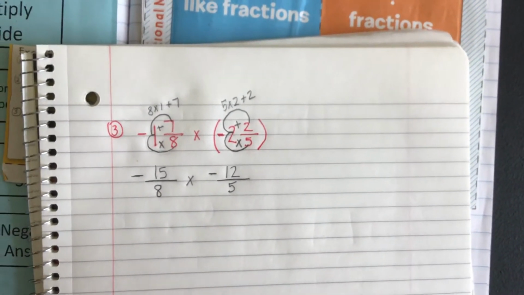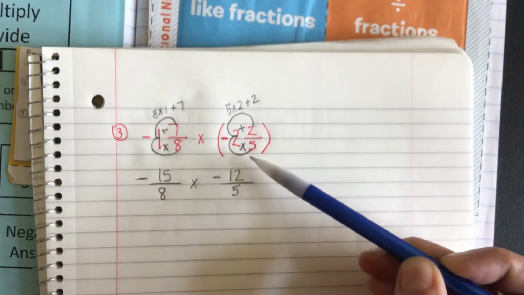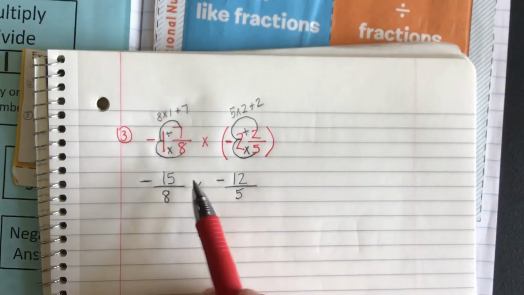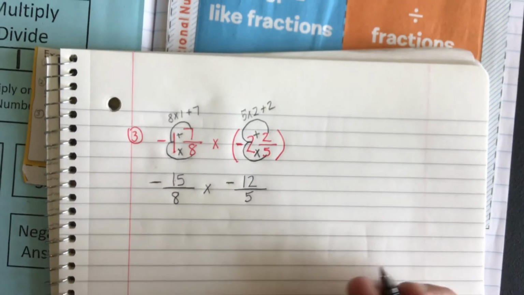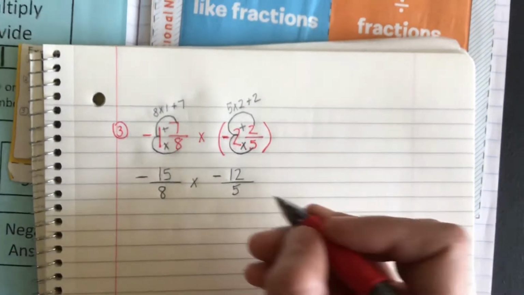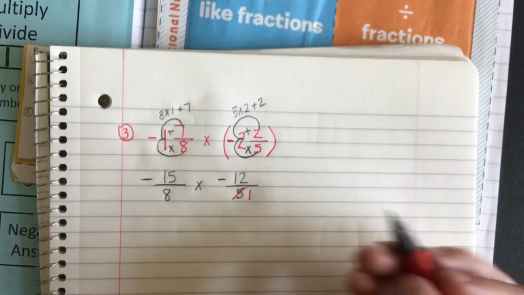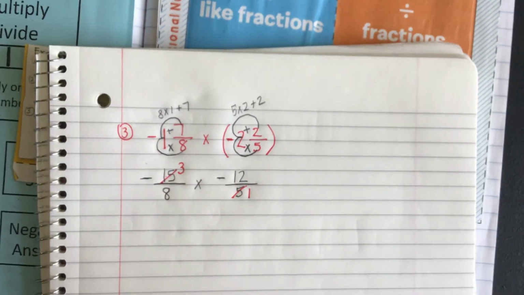Step 2 says to simplify when needed. Remember, this is where we're looking for common factors in our numerator and denominator. In this case, if I look at 15 and 5, common factor of 15 and 5 is 5. 5 goes into 5 one time. 5 goes into 15 3 times.